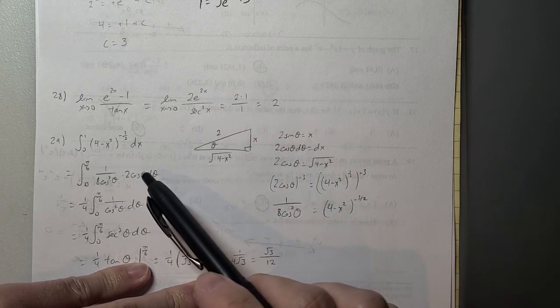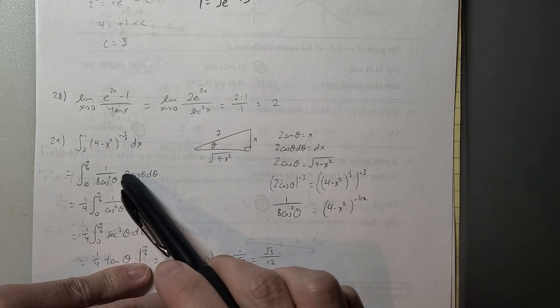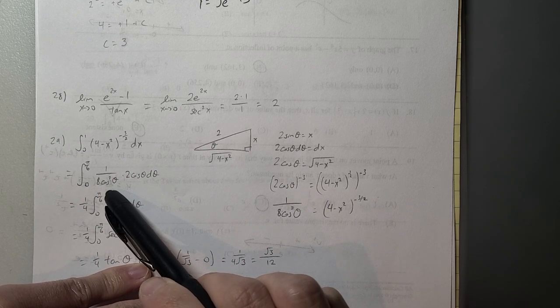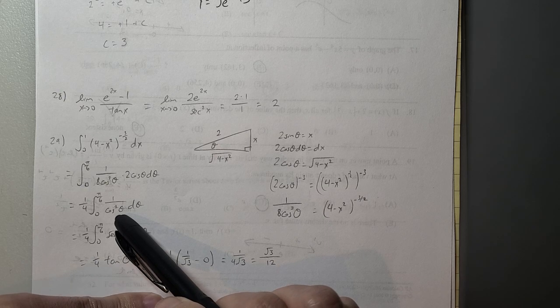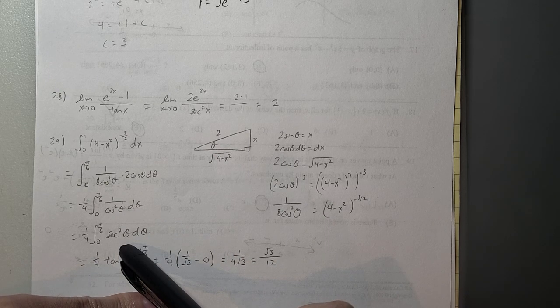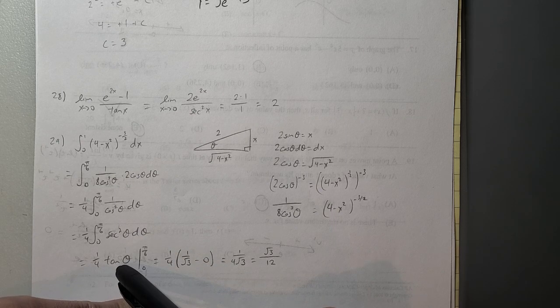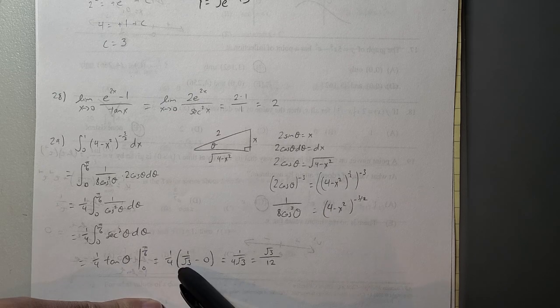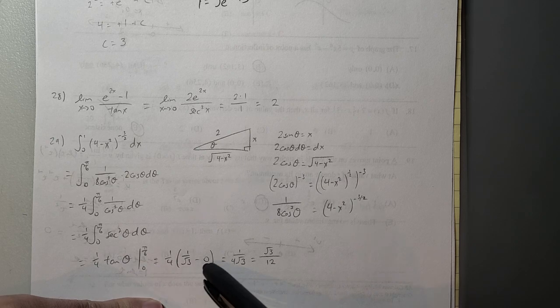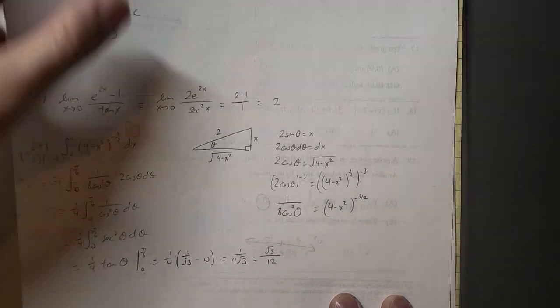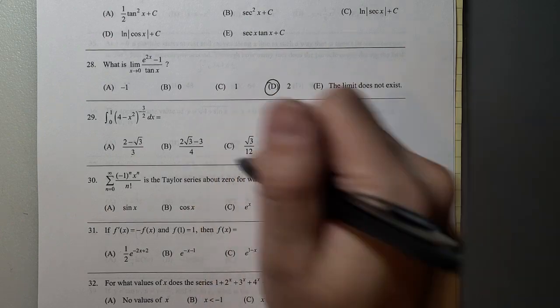And it's actually very easy to solve. We can simplify this 2, and 2 divided by 8 is 1/4. Okay, we can pull that out. Cosine divided by cosine cubed is cosine squared on the bottom. Cosine squared on the bottom is the same thing as secant squared. The integral of secant squared, we know that. That's just tangent. So when we do the fundamental theorem of calculus, when we plug in pi over 6, we get 1 over root 3. When we plug in 0, we get 0. Okay, so it's 1 over 4 root 3, and if we rationalize it, we'll get root 3 over 12. That is C.